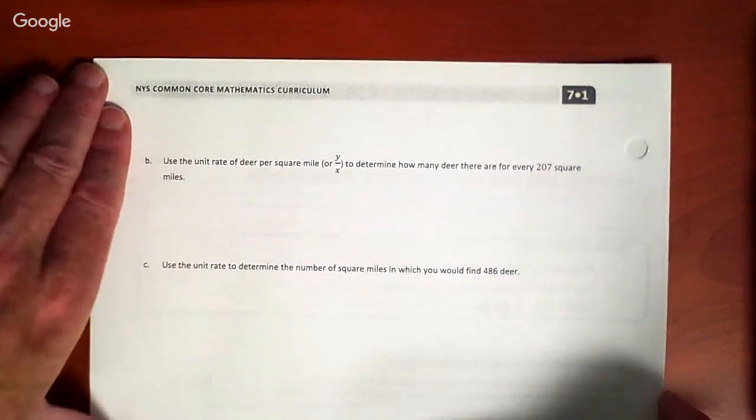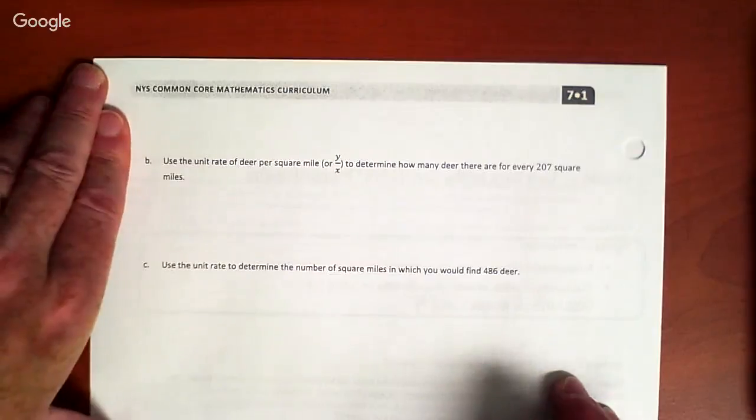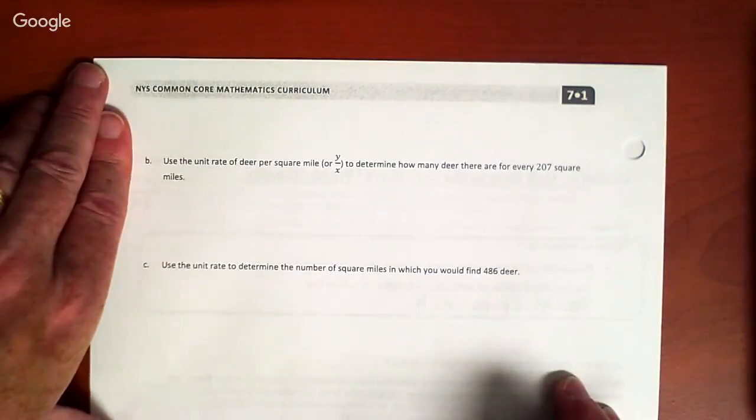B says, use the unit rate of deer per square mile, or y over x, to determine how many deer there are for every 207 square miles.